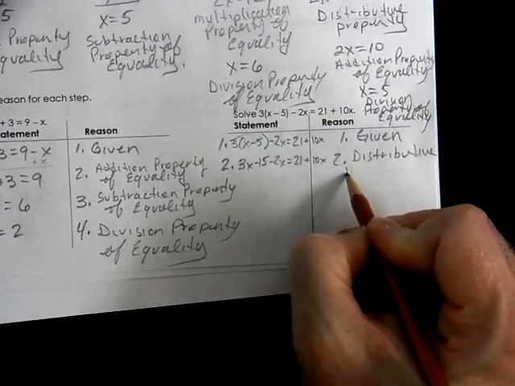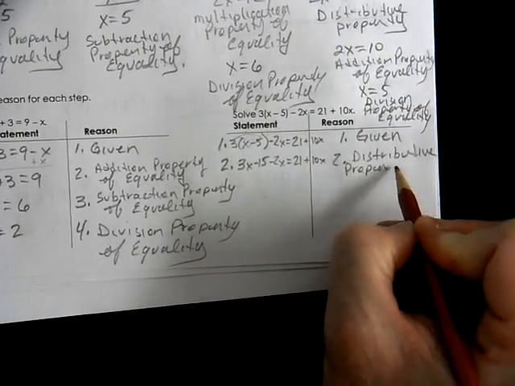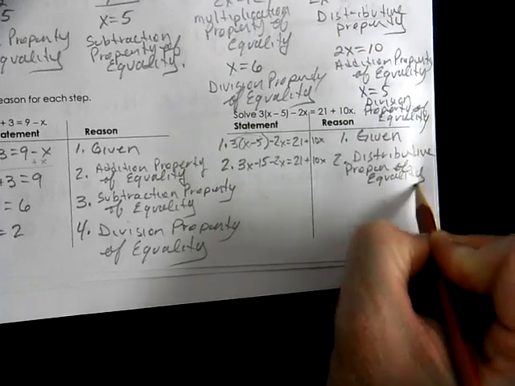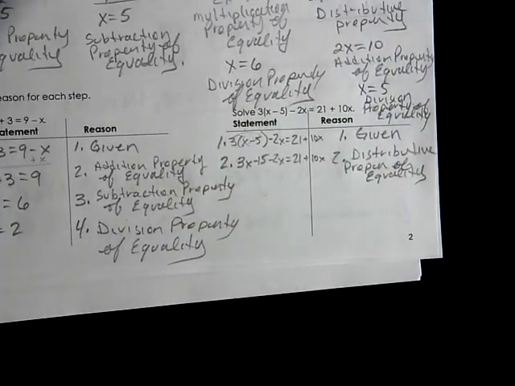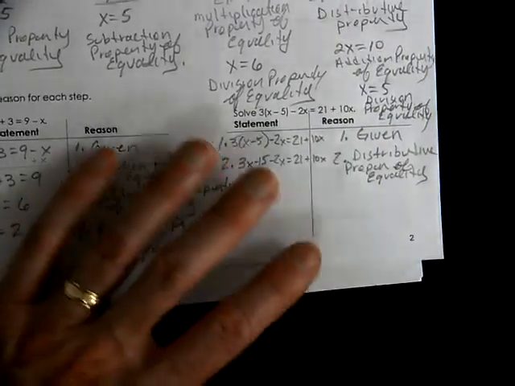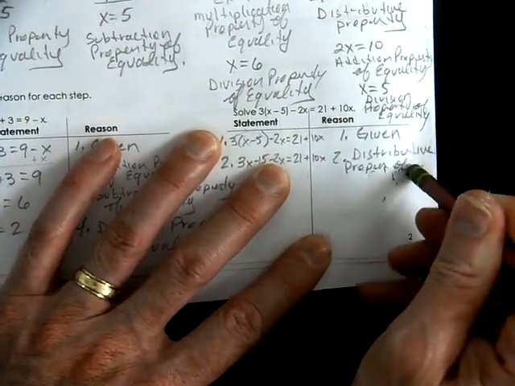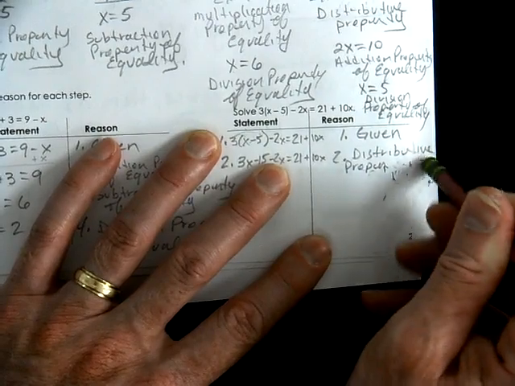And that's the distributive property of equality. No, we don't say equality for that. Silly. We just say distributive property.